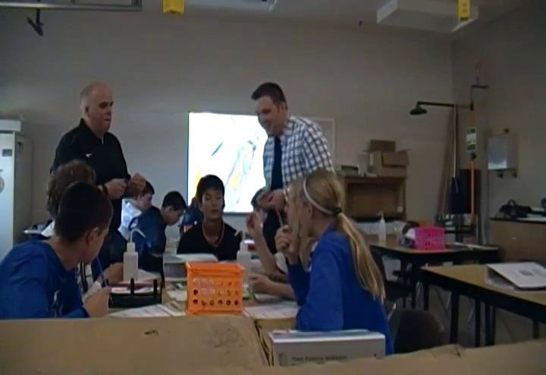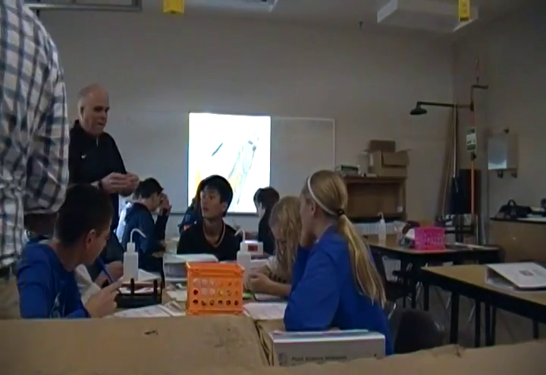Wait, what is on the outside of this one? Because the inside is a totally different color. Well, okay, why? It's just dirty. Why would the inside be a different color? It's getting drier on the inside than the outside. See what I'm saying?